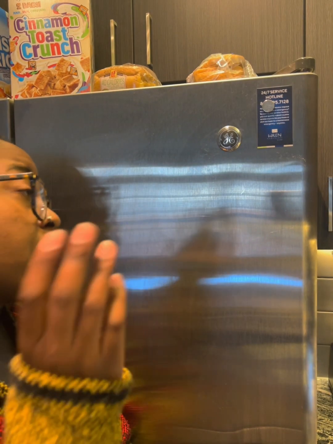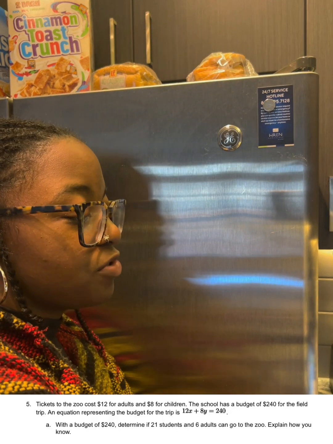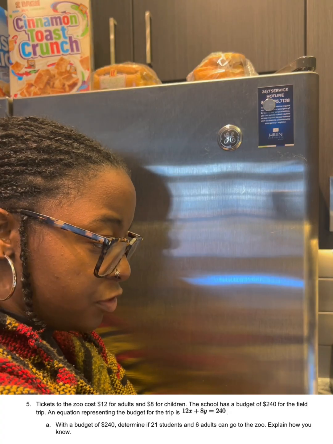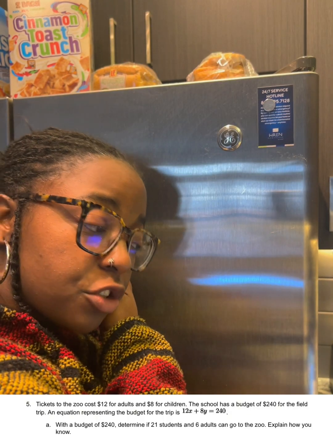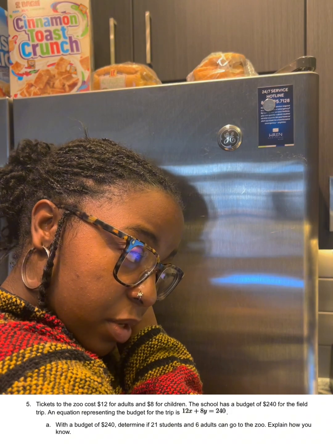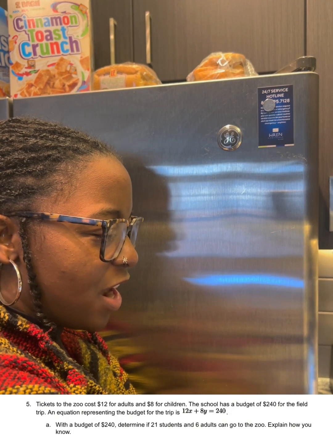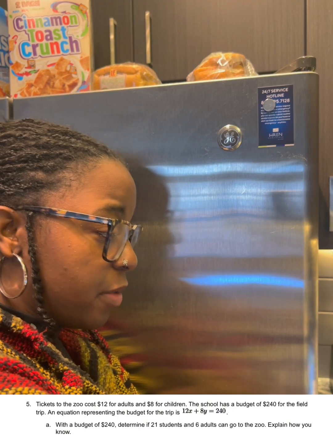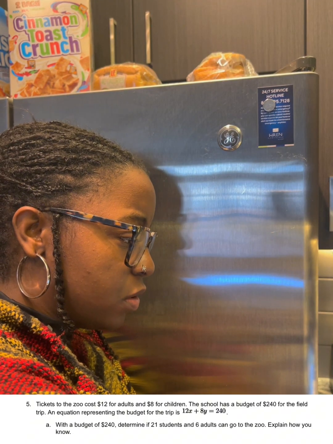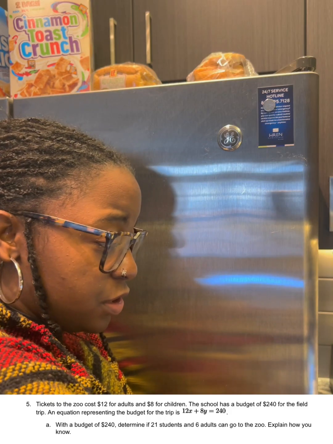These fumes is tearing me up. Tickets to the zoo cost $12 for adults and $8 for children. The school has a budget of $240 for the field trip. An equation representing the budget for the trip is 12x plus 8y equals 240. With a budget of $240, determine if 21 students and 6 adults can go to the zoo.